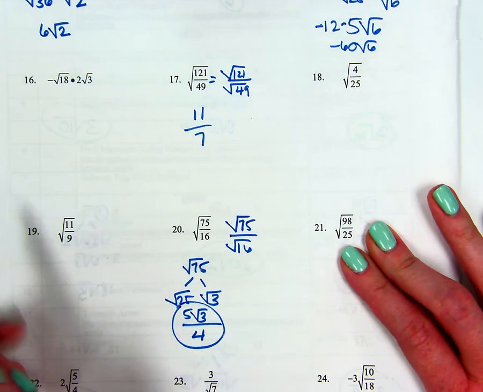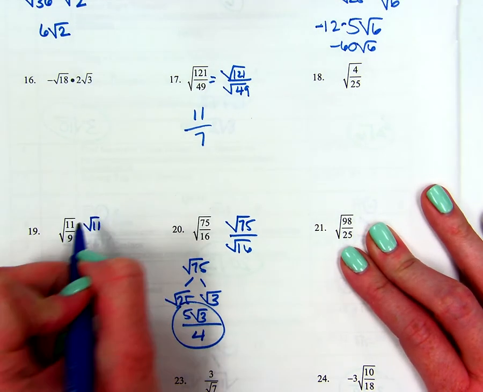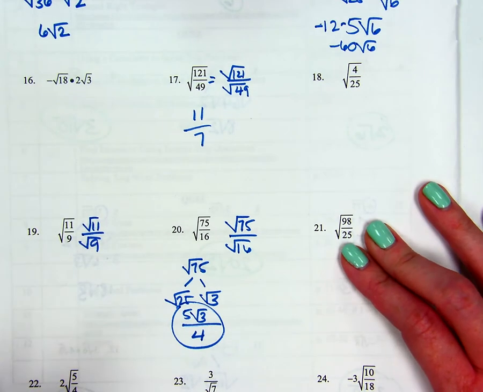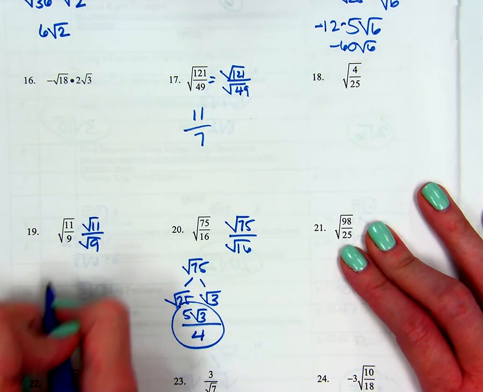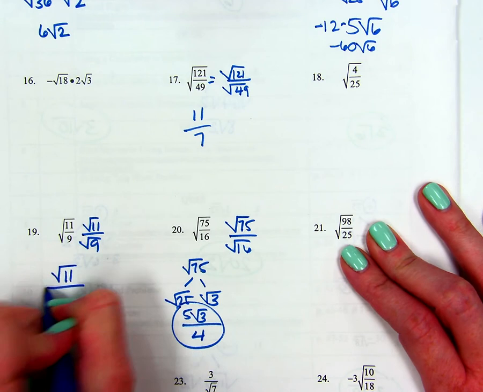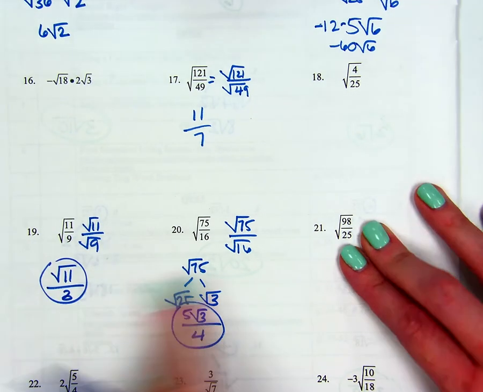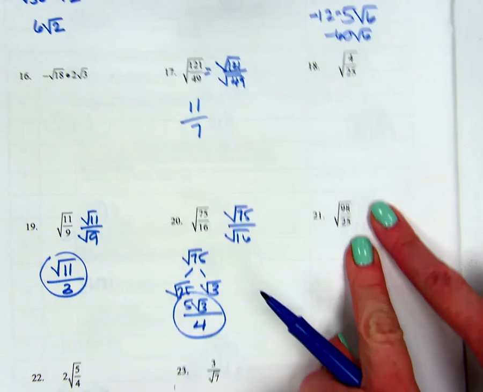So 19, the same thing again, square root of 11 over the square root of 9. There are no perfect square multiples that go into 11, so we are just going to leave it as is. So it's the square root of 11, and 9 is a perfect square, so that's just over 3. So go ahead and do 21 when you work on your own instead.